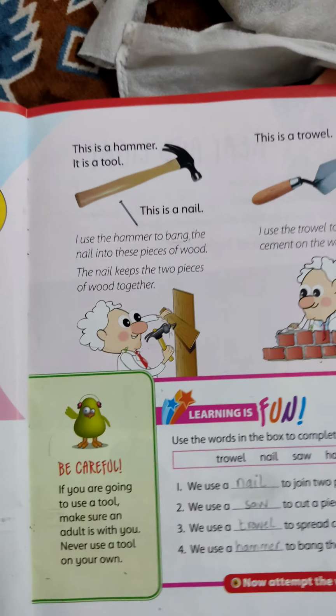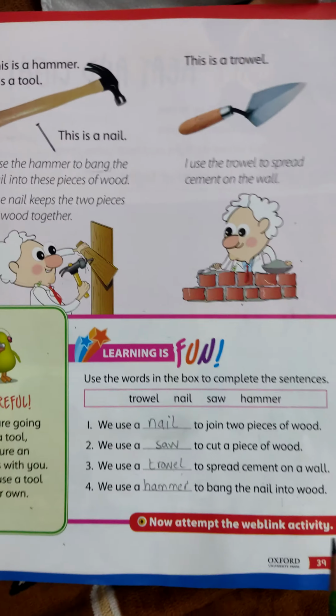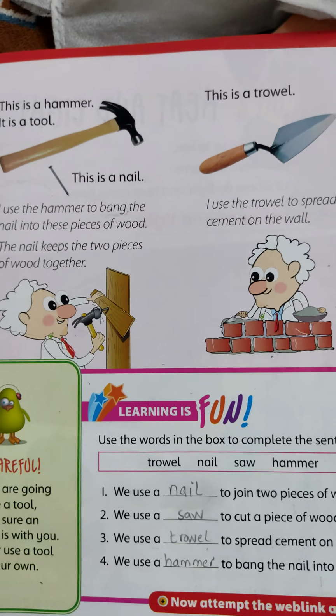Okay, now your homework is to read page number 38 and 39 and complete these sentences with very neat and clean handwriting.